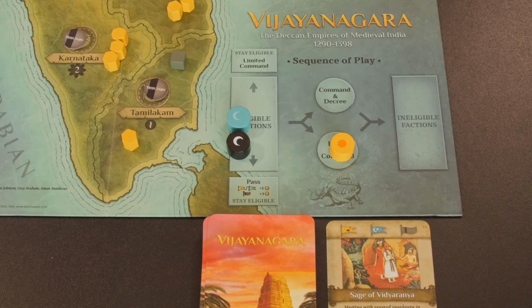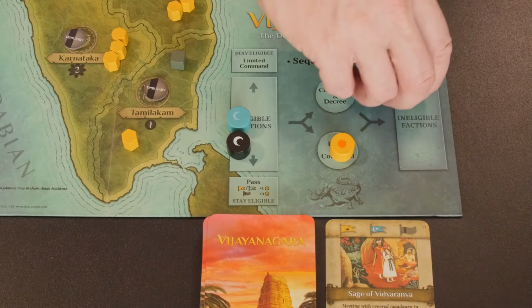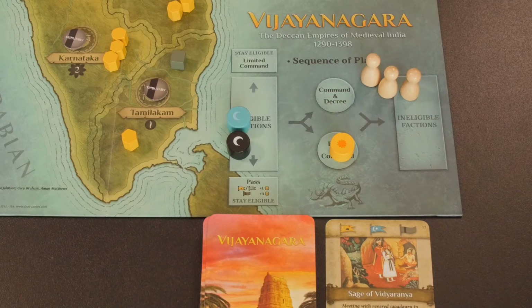The other option is event or command, which means that the player may choose to trigger the event on the event card or perform a command in multiple locations, but we will not be able to pair that with a decree.